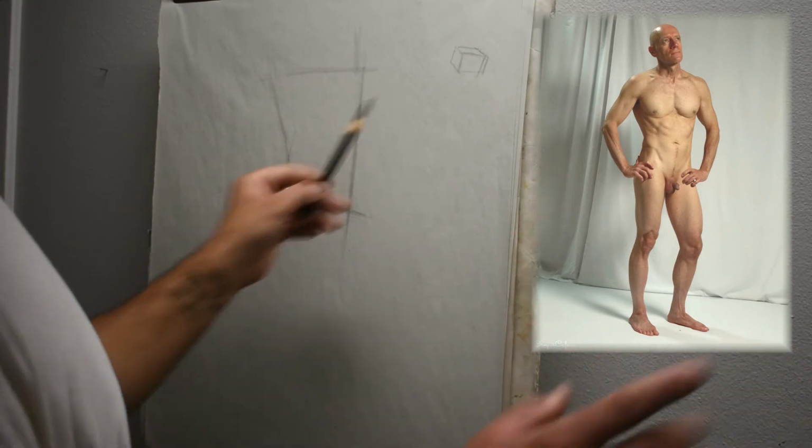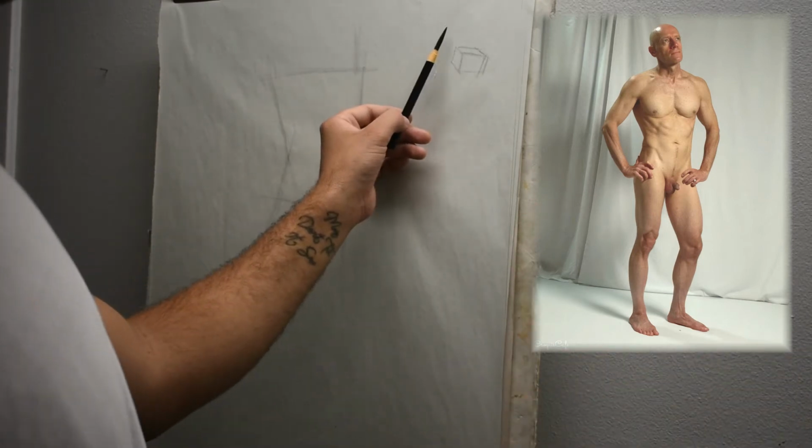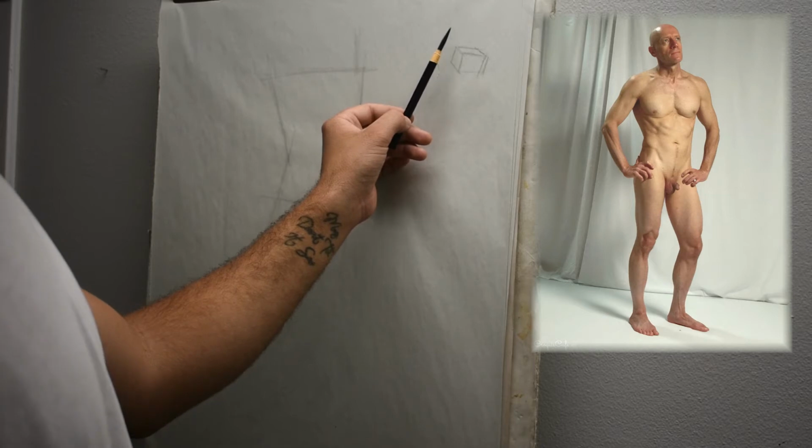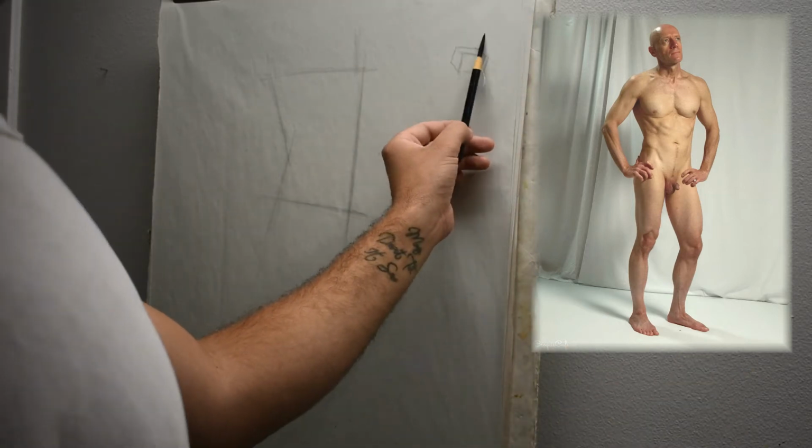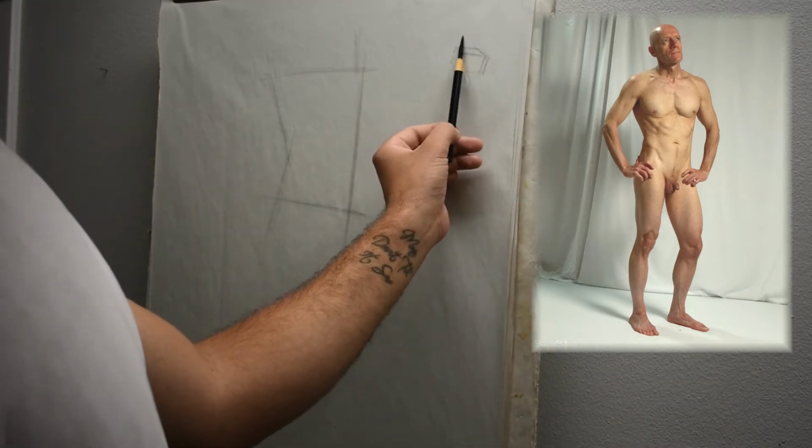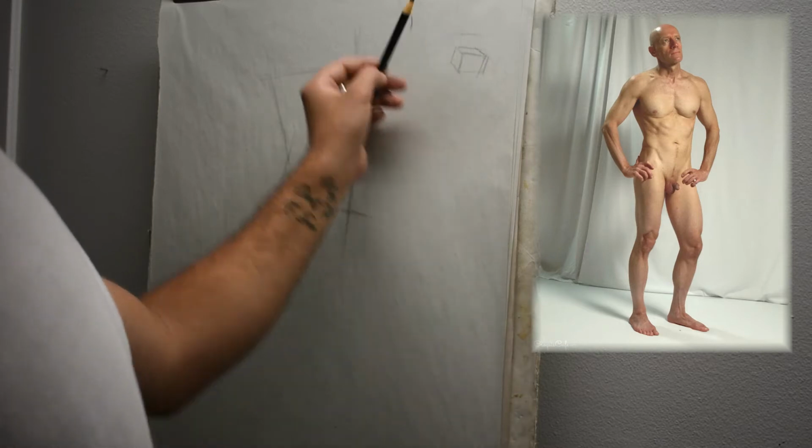Hips are, we see a lot more of the side plane of the hips, and it seems like his torso is actually rotating a little bit more towards us.